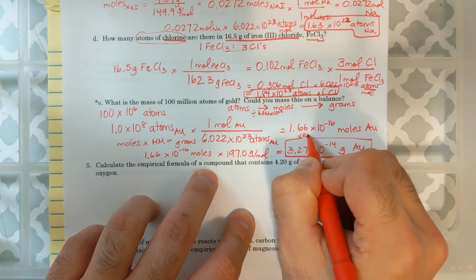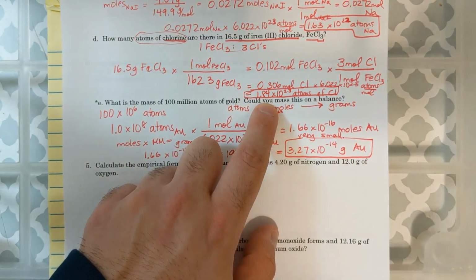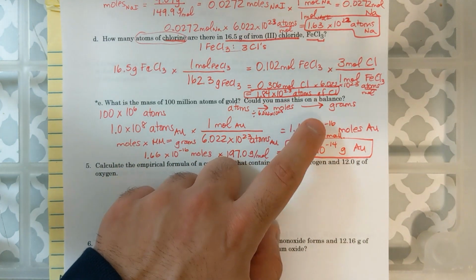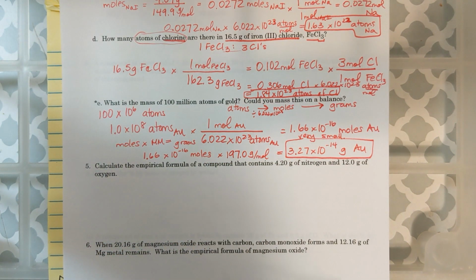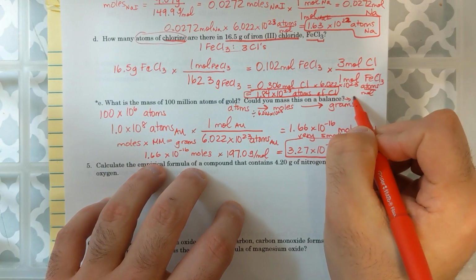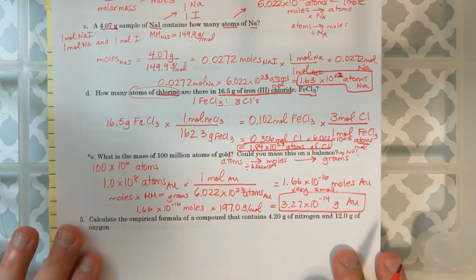That is very small. And the second part of this question asked, could you mass this on a balance? No. This number is way too small, so I would not be able to mass this on a balance. So I'm going to say no. Way too small.